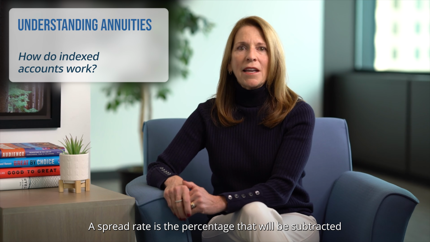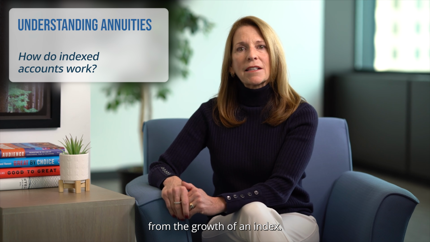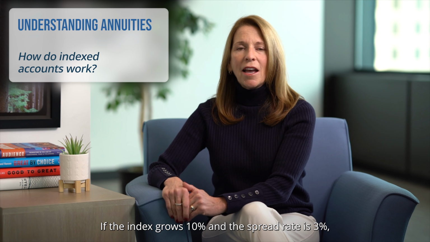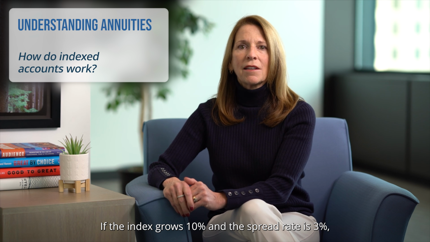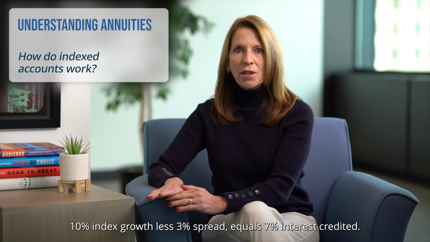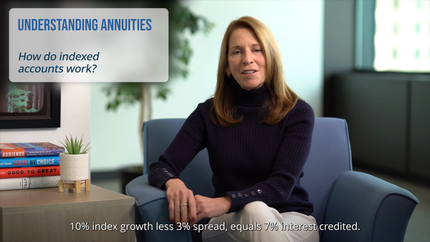A spread rate is the percentage that will be subtracted from the growth of an index. If the index grows 10% and the spread rate is 3%, your indexed account will be credited 7%. 10% index growth less 3% spread equals 7% interest credited.